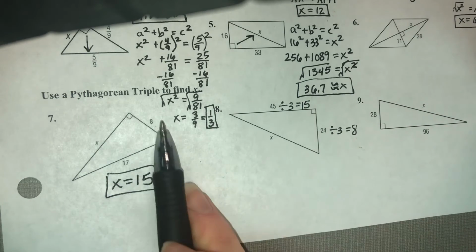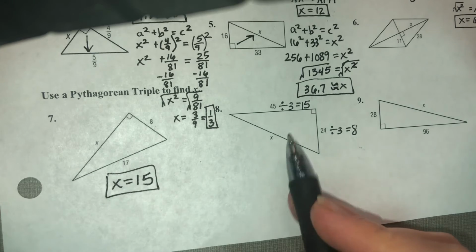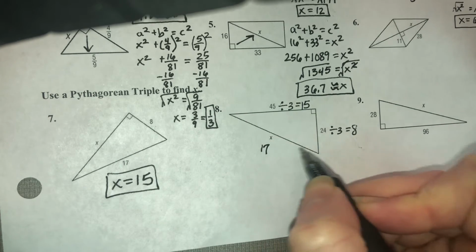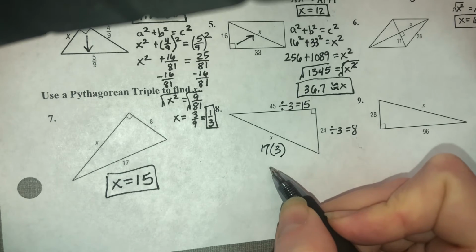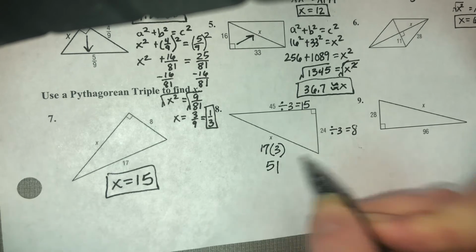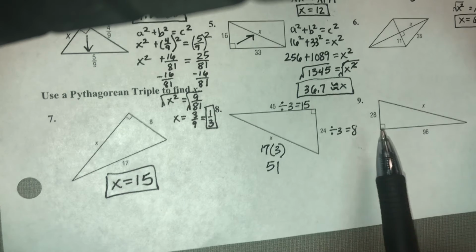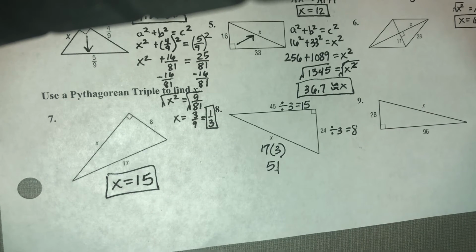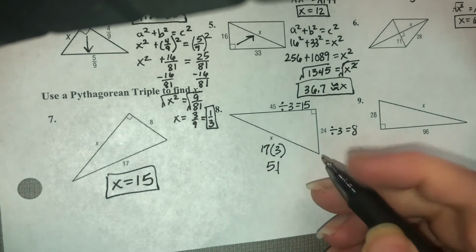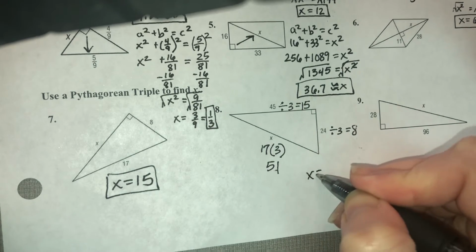So look, 8, 15, that's what we just had. So this one would be 17, except for not just 17. You got to do 17 times 3 more to give you 51. So when you take 51 and divide it by 3, it would give you that 17 for the pattern. So the answer is x is equal to 51.